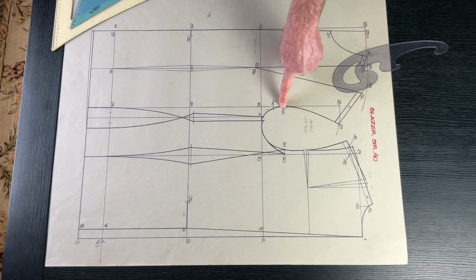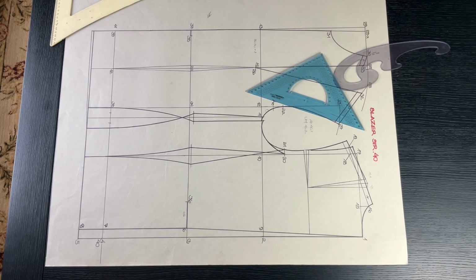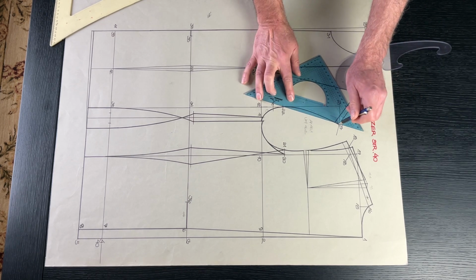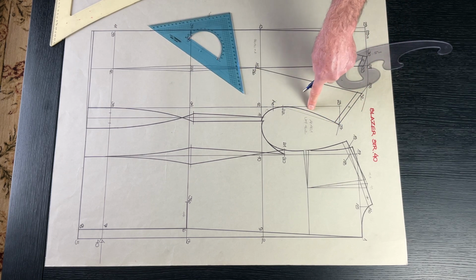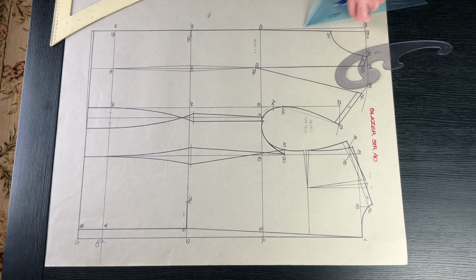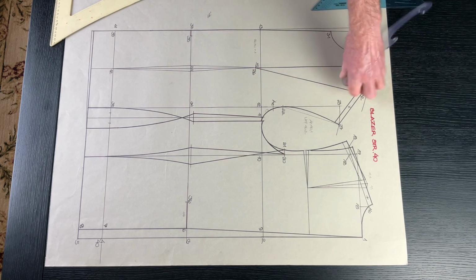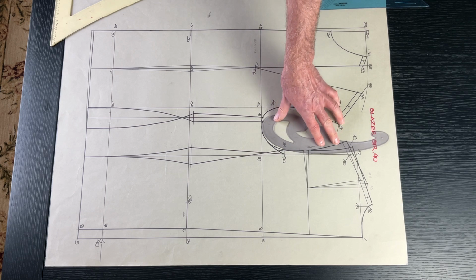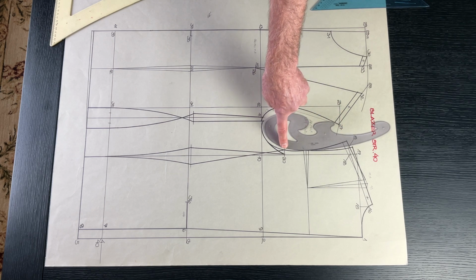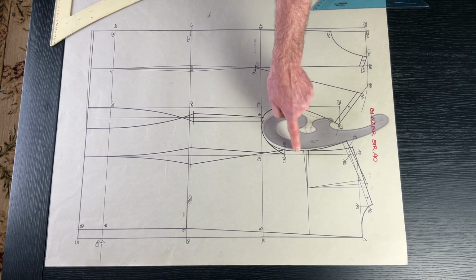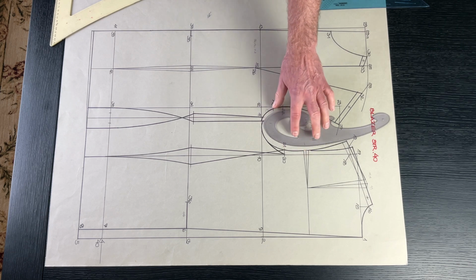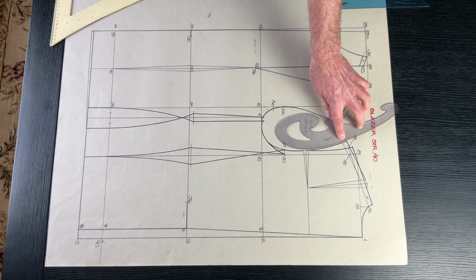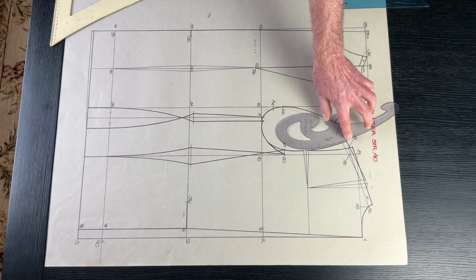Between 27 and 22 you had a guideline, and you measured 1 centimeter in to get the right curve for the front armhole. And continue on the other side with the curved ruler, hitting point 21 up to the shoulder dart points here and up where you have the shoulder width on the back.